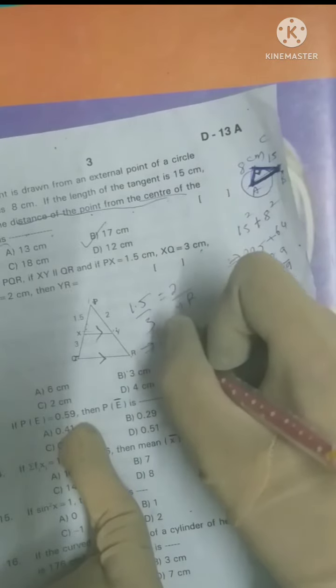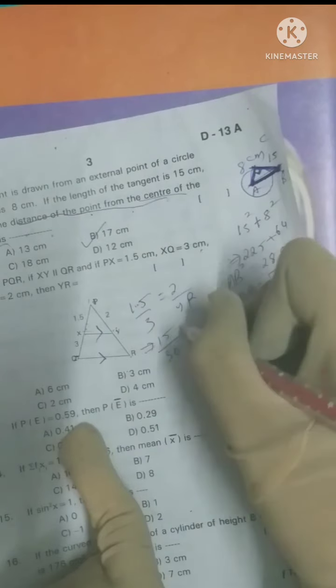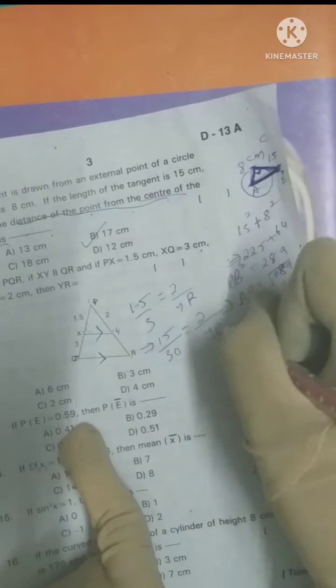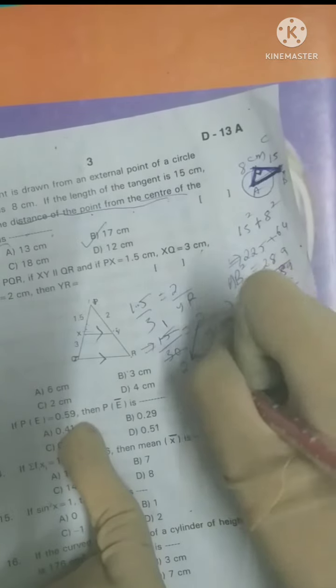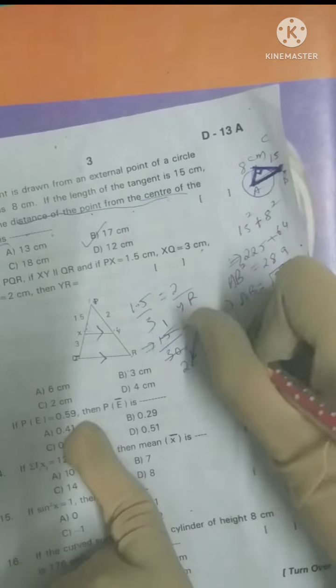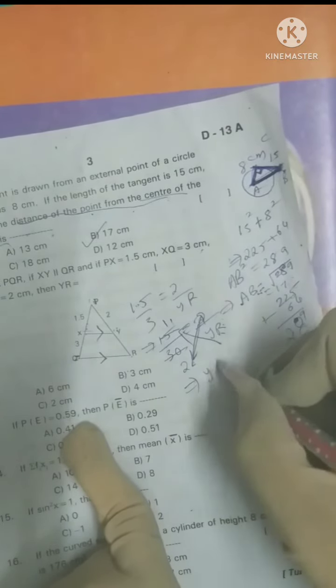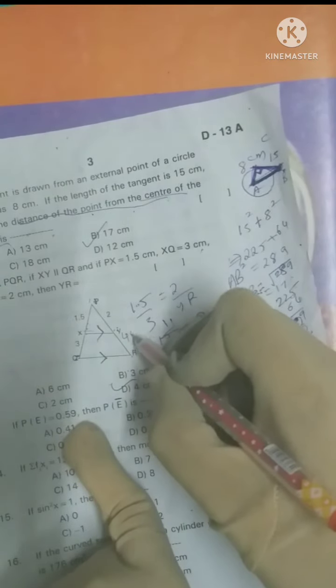It becomes 15 by 30, because I want to remove the decimal point, is equal to 2 by YR. I have 15 ones are 15, 15 twos are 30. So this 2 will go in the numerator and this YR will come here. YR into 1, cross multiply, is YR, 2 into 2 is 4. So what is YR? I have 4 centimeter.